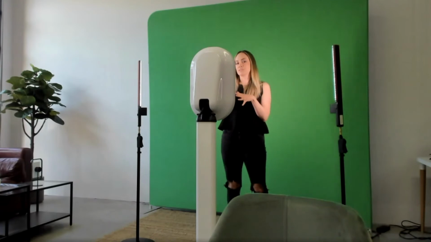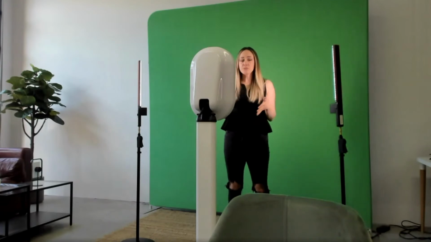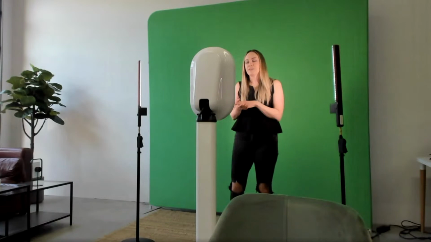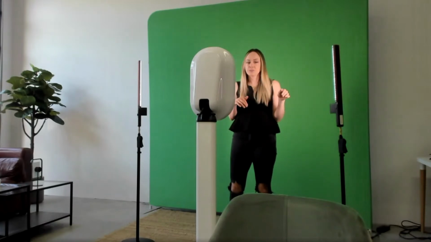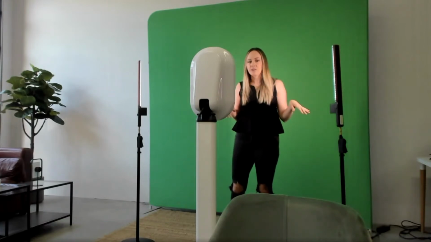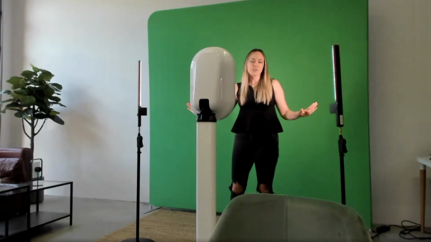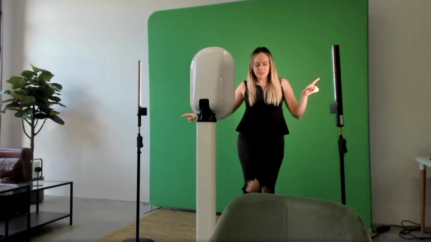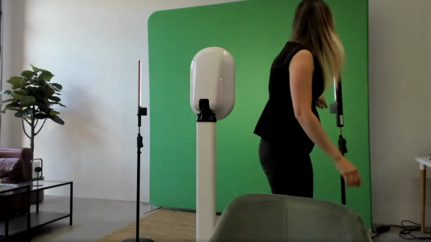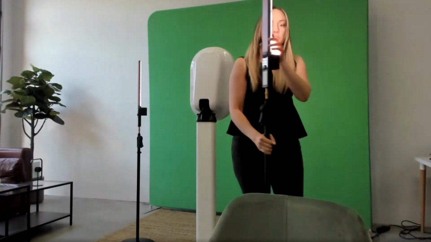The nice thing about Salsa app and doing it with the Salsa booth is that it's very forgiving, unlike traditional green screen, which was not forgiving at all. So you want to definitely make sure you have this extra lighting because it's going to be a game changer for any of your green screen that you are going to be doing in the future.